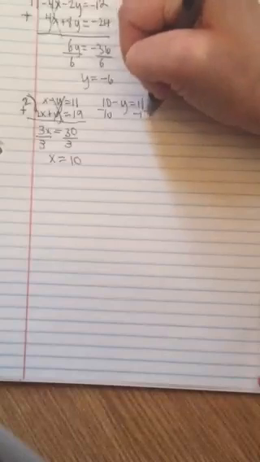You subtract 10, so we have negative y equals 1, but I want positive y, so I'm going to divide by negative 1, and we have y equals negative 1. So the final answer to this one is 10, comma, negative 1. Like that. Okay, so that's adding. Hopefully that's making sense so far.